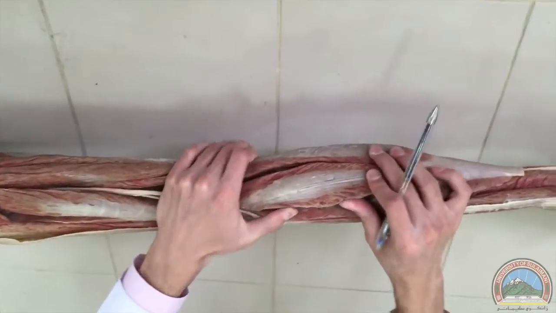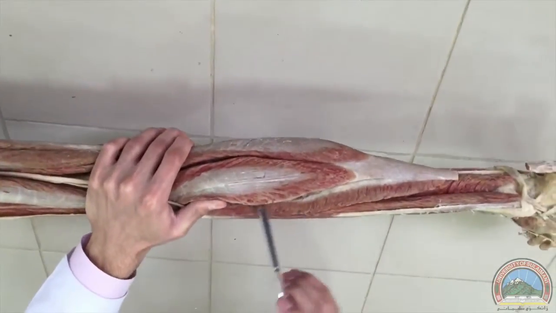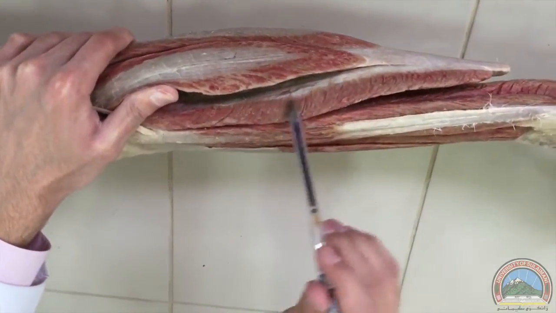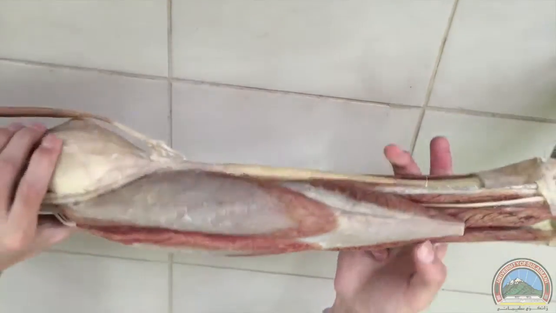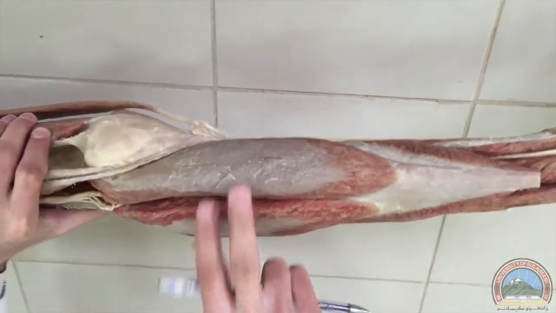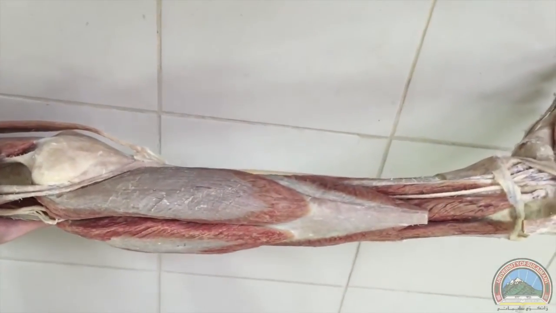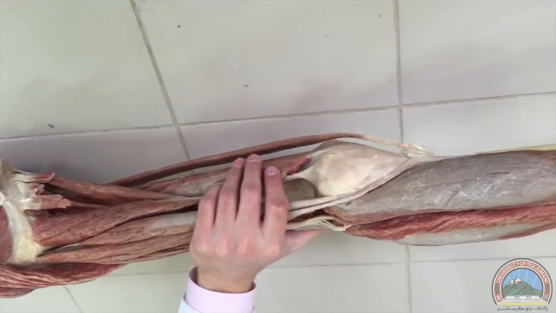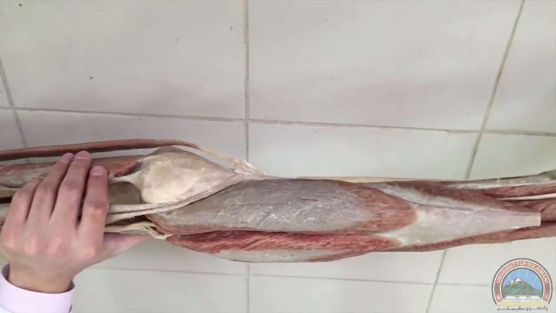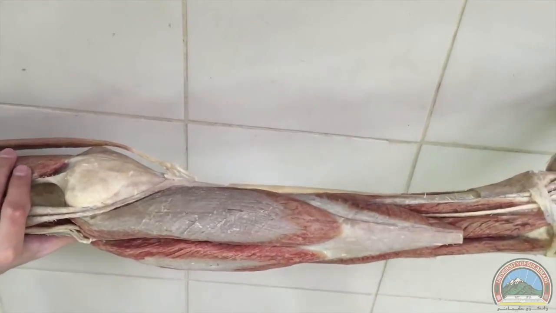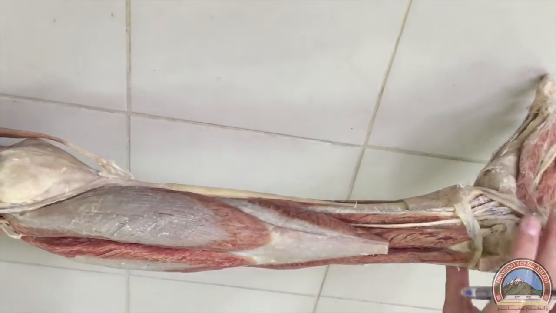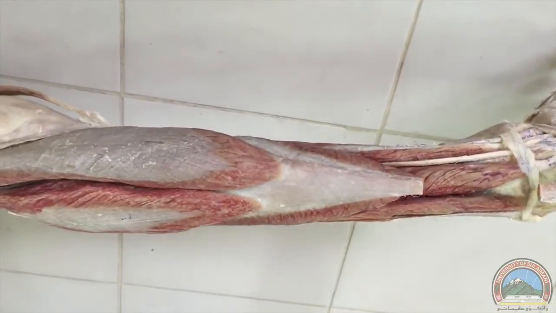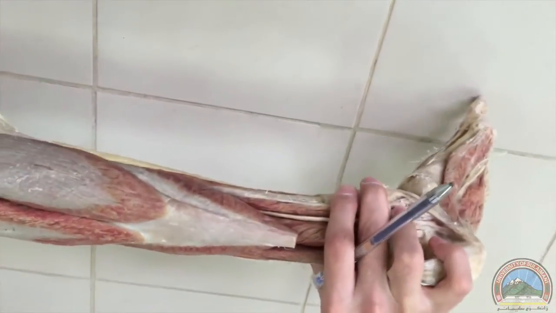Okay, so see, this is the soleus muscle. All of that beneath the gastrocnemius is the soleus. All right, the plantaris, we can't see that here, and also the other deep muscle, the popliteus. We can't see that here, but we can see the other deep muscles. So let's check those out.